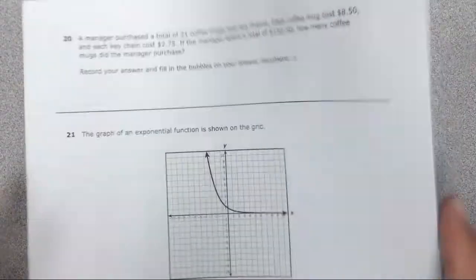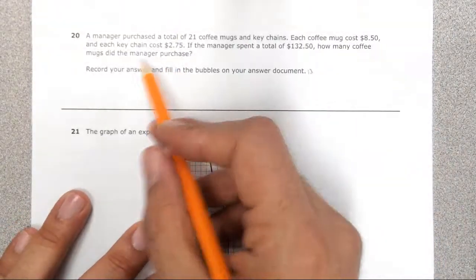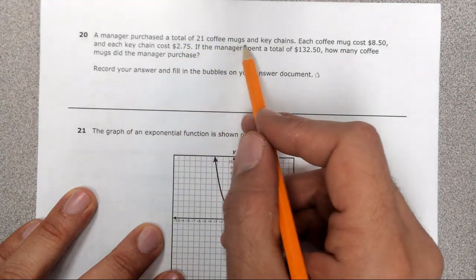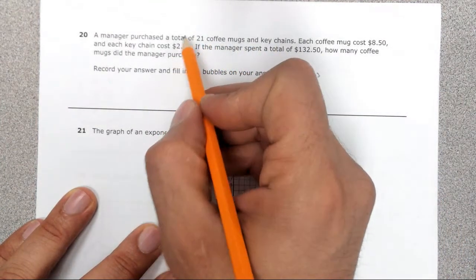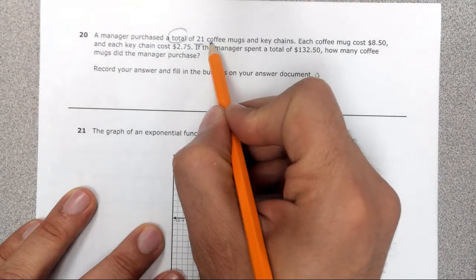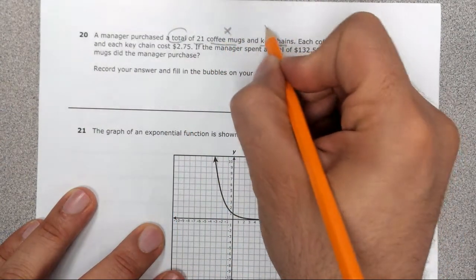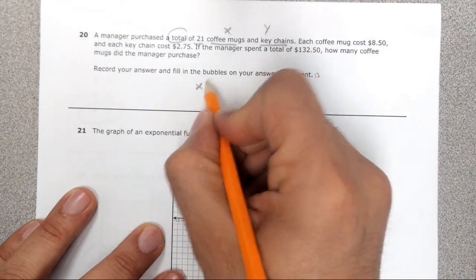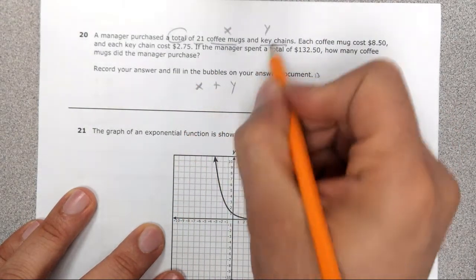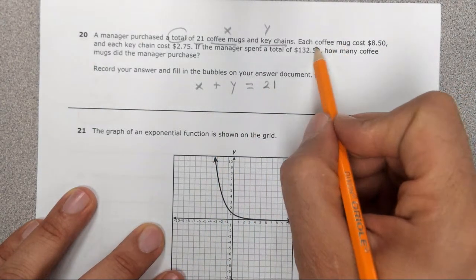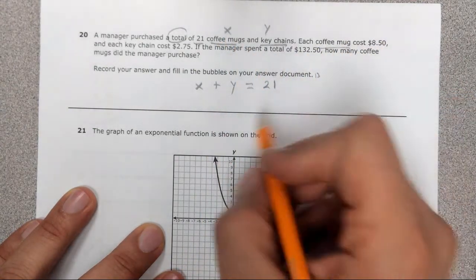Next question is number 20. This one's a little bit harder because you have to read it, write it, then solve it. Manager purchased a total of 21 coffee mugs and keychains. So when it says a total of 21, 21 what? Coffee mugs and keychains. So I'll call this one X and this one Y. So you take your X, that's the coffee mugs, and the keychains, that's the Y, and you end up with a total of 21.